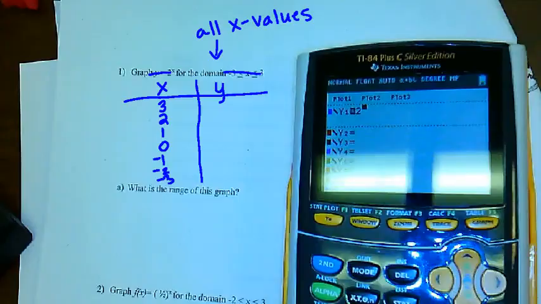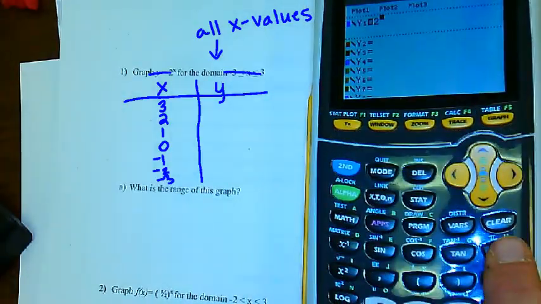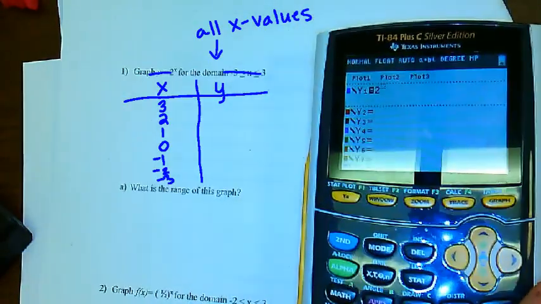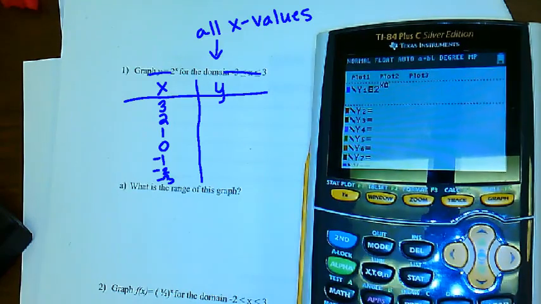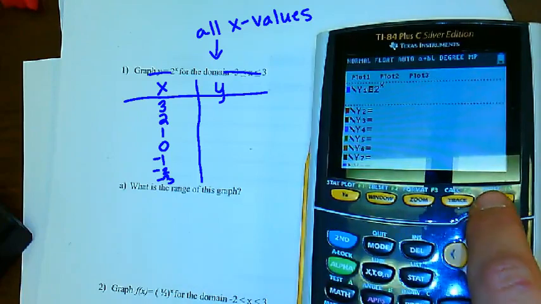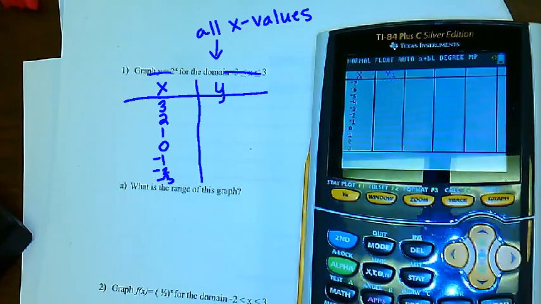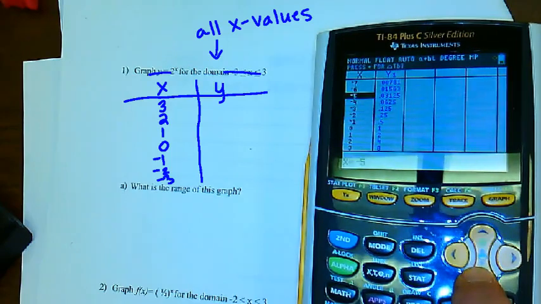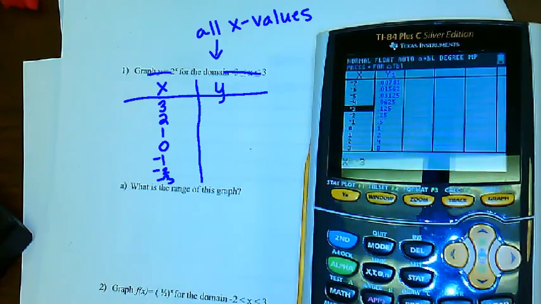Alright, the caret button is this button right here. And then I'm going to put an x. Alright. So first I'm going to go to the table, so second function graph. Alright, so now I'm going to get my values right off of here.